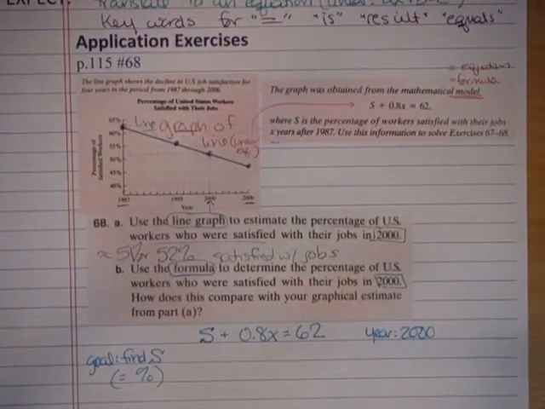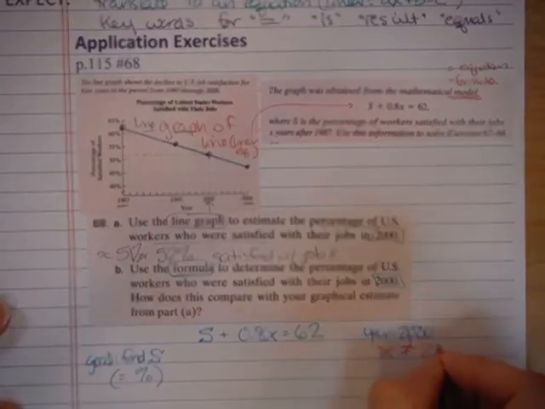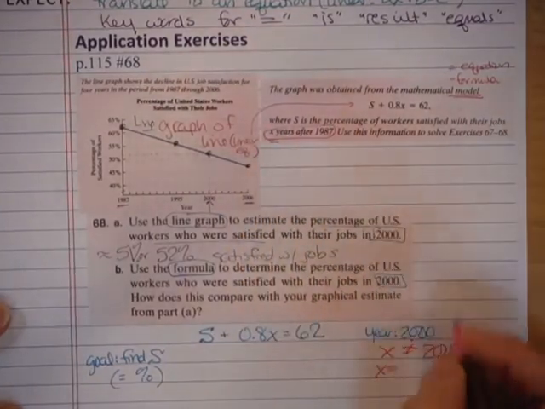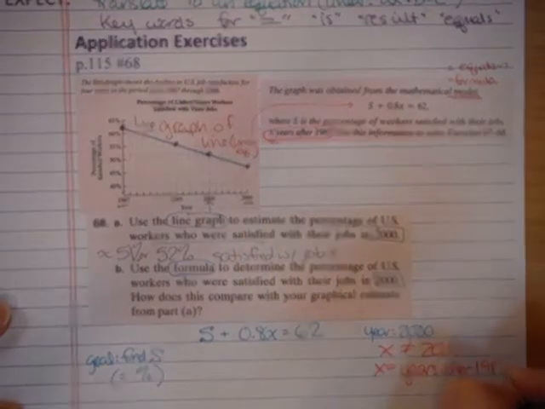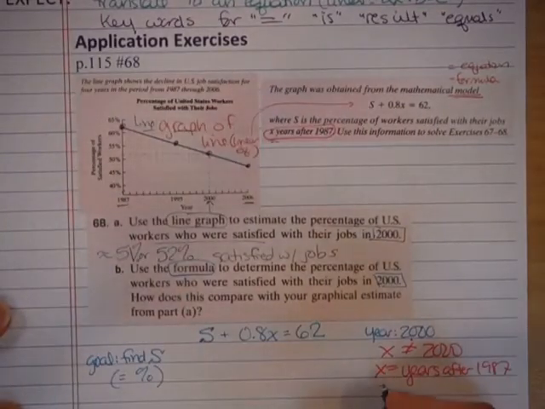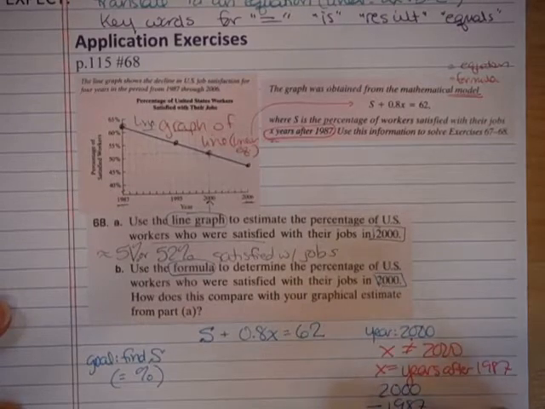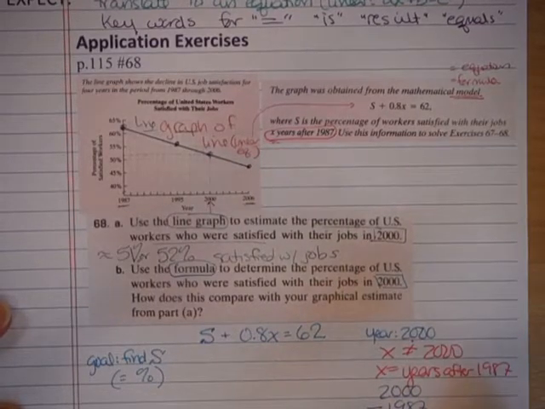What we don't want to do is put 2000 in for X. X doesn't equal 2000. Based on what they tell us here, X represents years after 1987. So you take 2000, the year we're interested in, minus 1987, and that equals 13. So that is our X value that we're going to plug in.